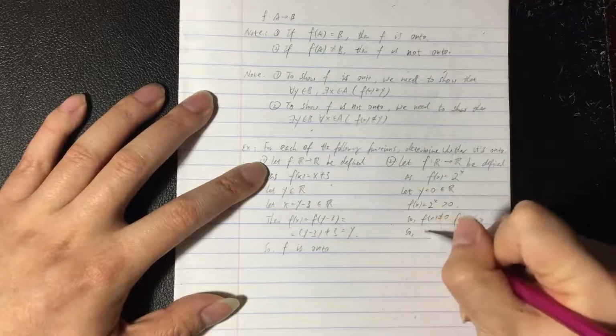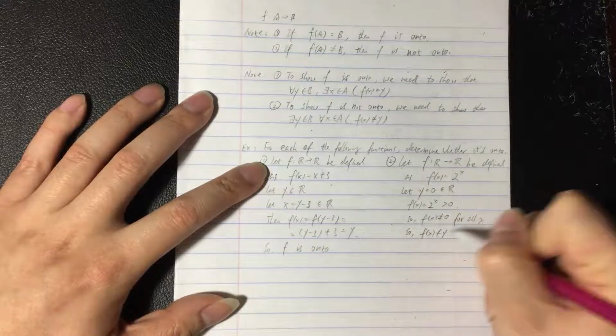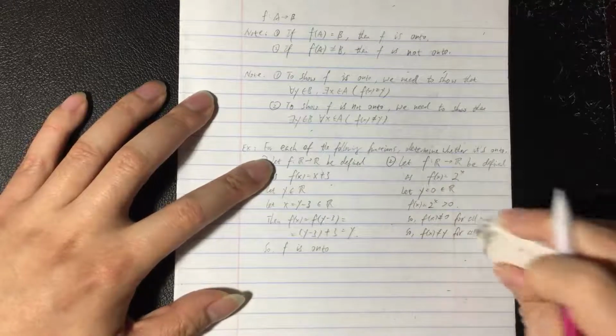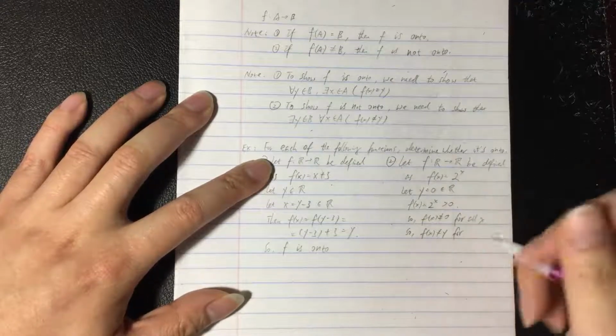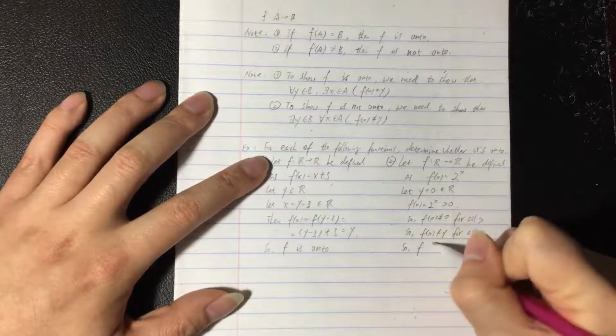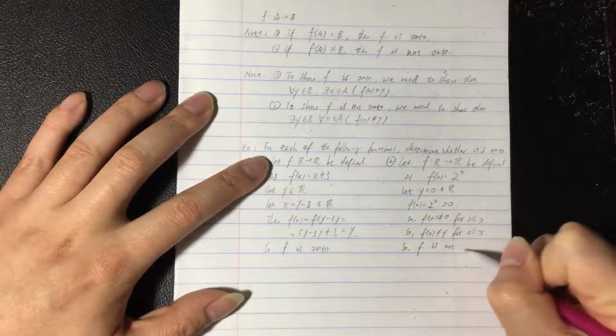So f of x doesn't equal y because y is 0, for all x. So f is not onto.